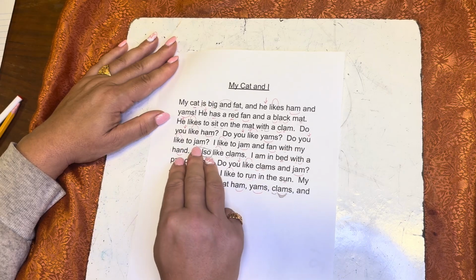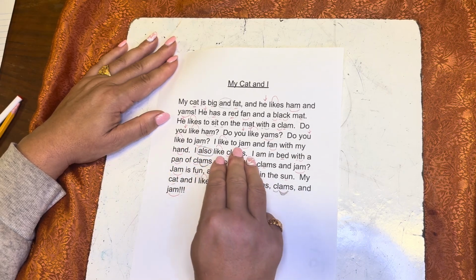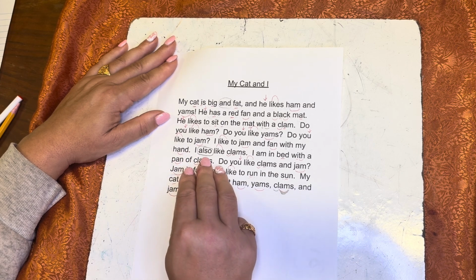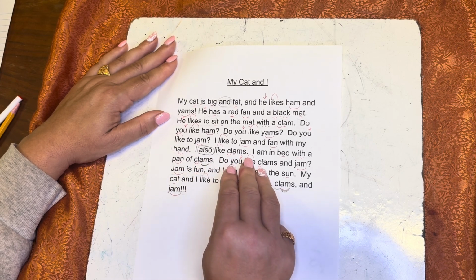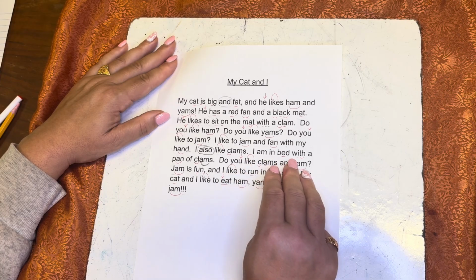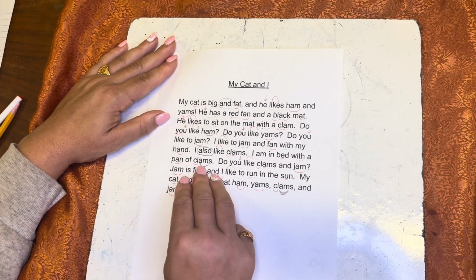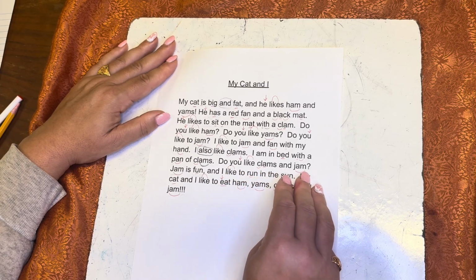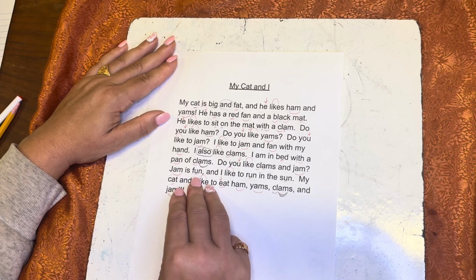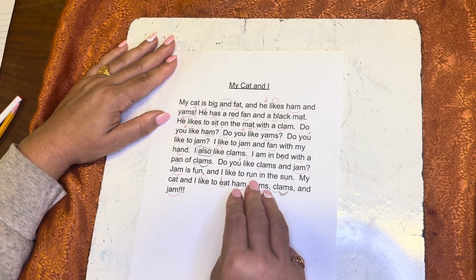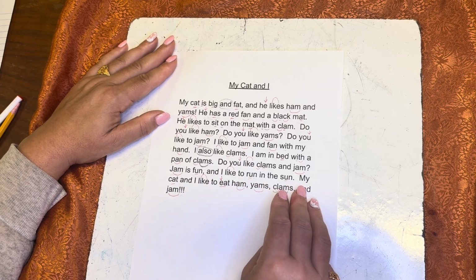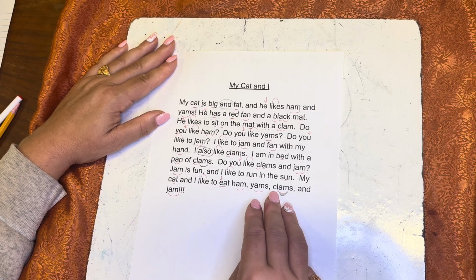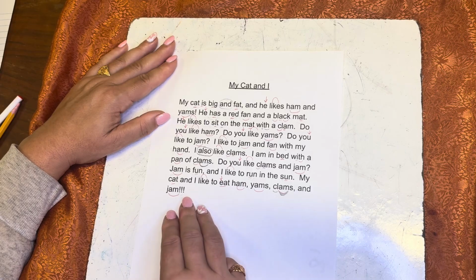Do you like to jam? I like to jam and fan with my hand. I also like clams. I am in bed with a pan of clams. Do you like clams and jam? Jam is fun, and I like to run in the sun. My cat and I like to eat ham, yams, clams, and jam.